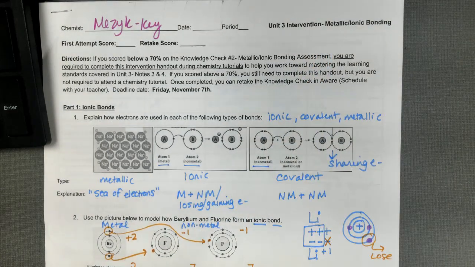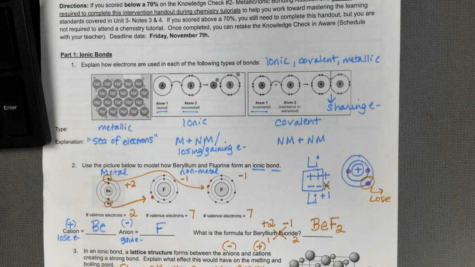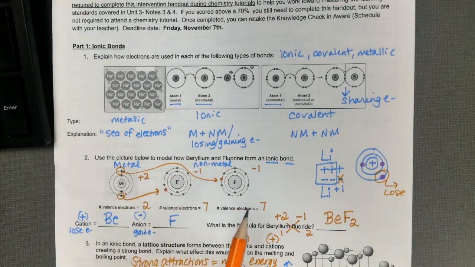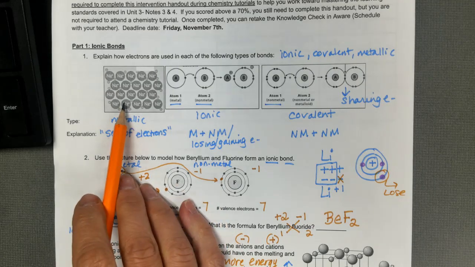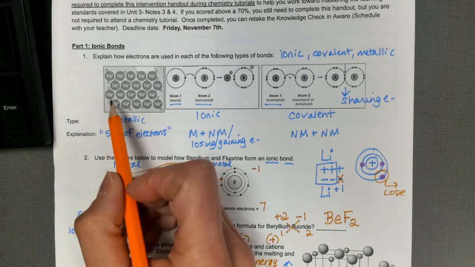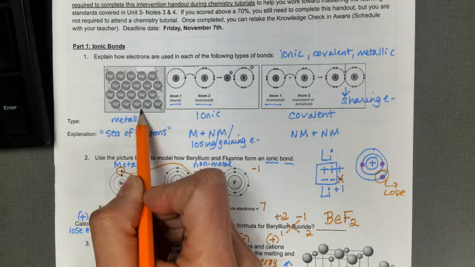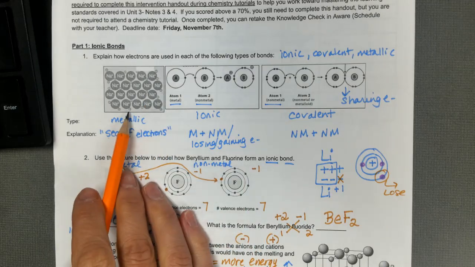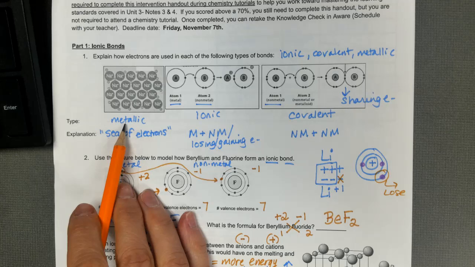In this video I'm going to walk you through the intervention handout that was going over metallic and ionic bonding. All right, in this first part we were looking at 3 different pictures and you had to figure out if it was a metallic, ionic, or covalent bond. So looking at this first picture, we see all of these sodium cations and these little circles are representing the electrons. So this would be an example of metallic bonding.